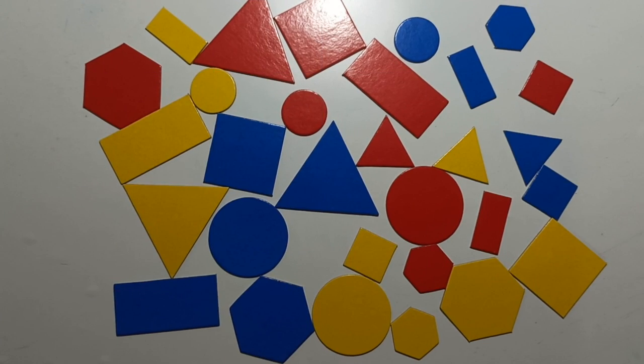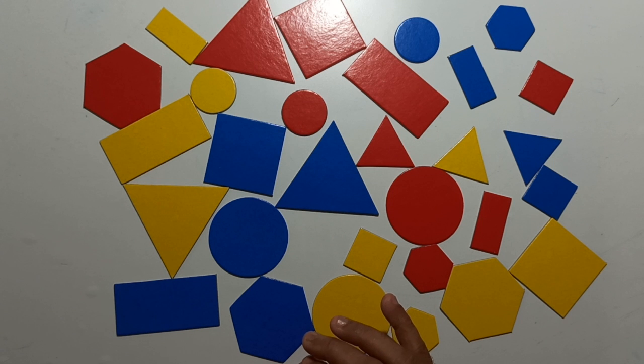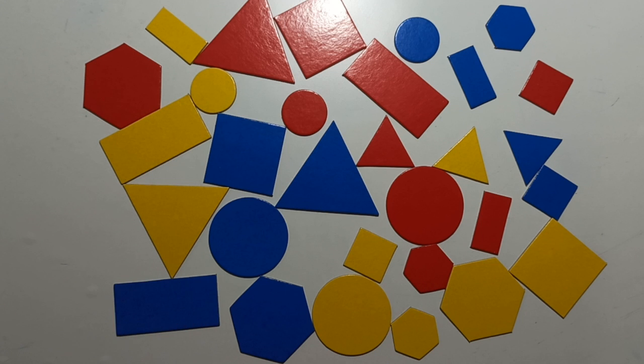Hello children, we're going to have lots of fun today identifying shapes. So we'll use the instrument which is called attribute blocks. I've just taken out all the pieces from the attribute blocks. I've just spread them out. We have some shapes here. What all shapes do you know out of these?